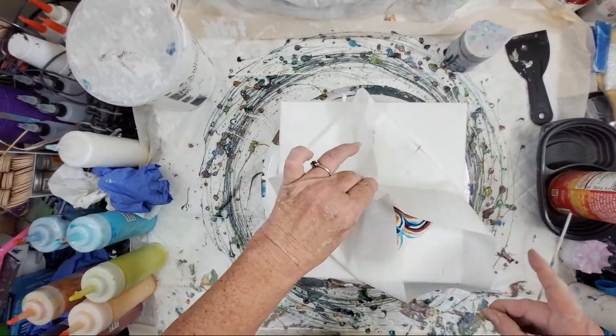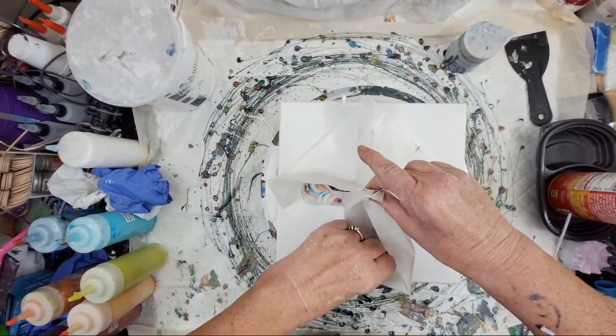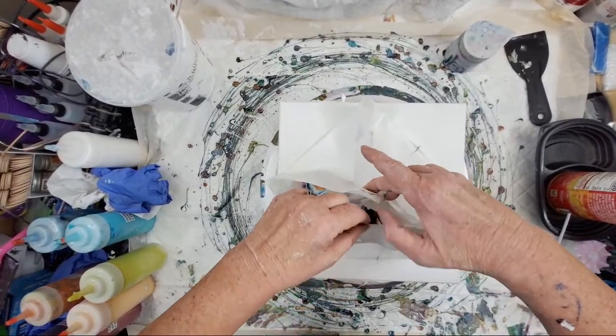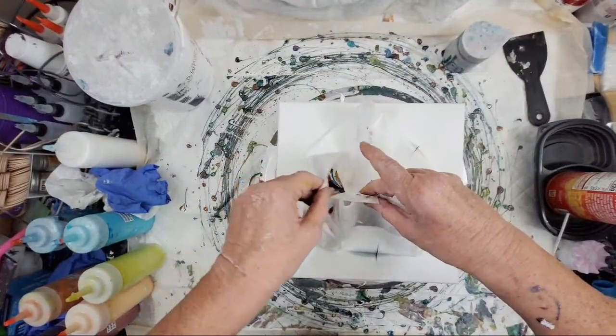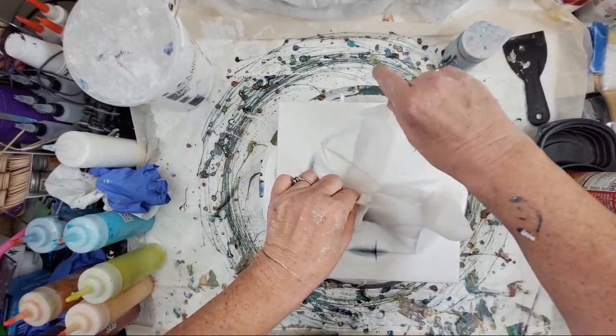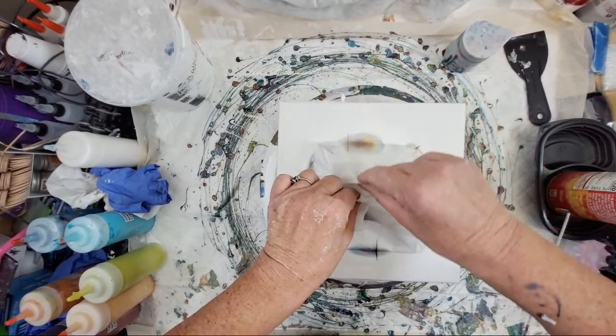And I pick up the corners. Then I stick my finger in each side to open it, make it say "ah." That's what I think of it as. Come on. Open up. There we go.